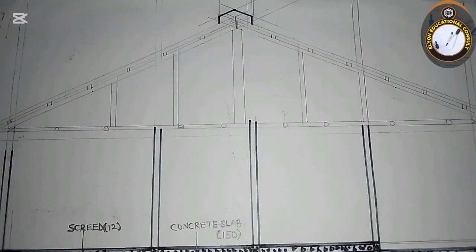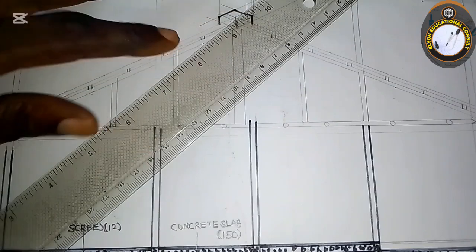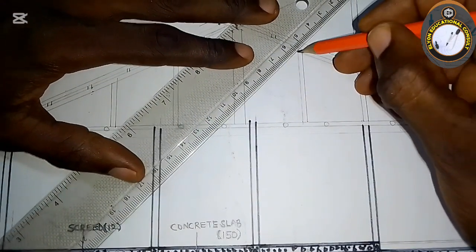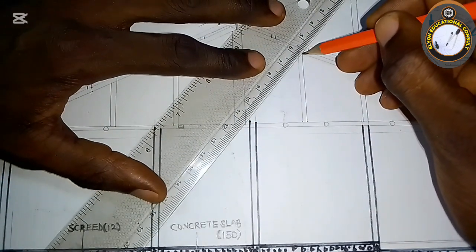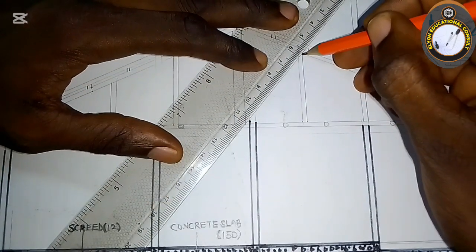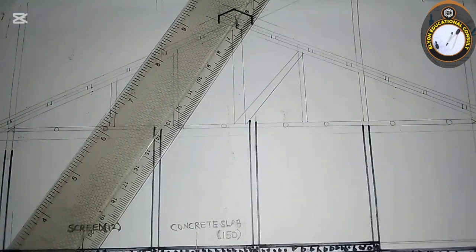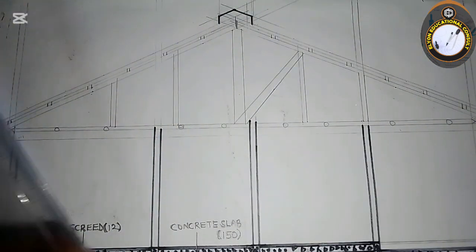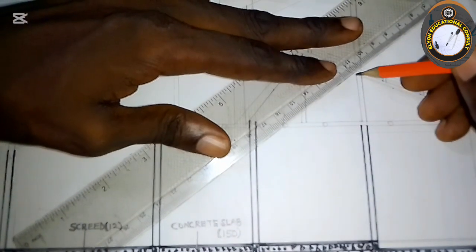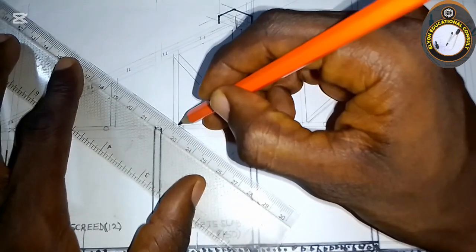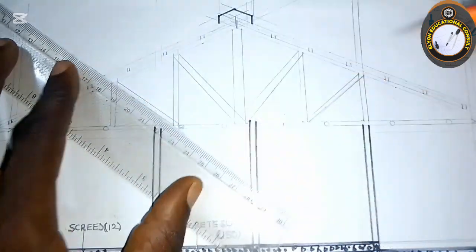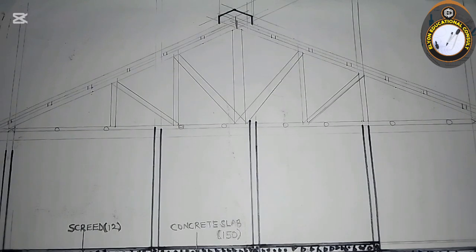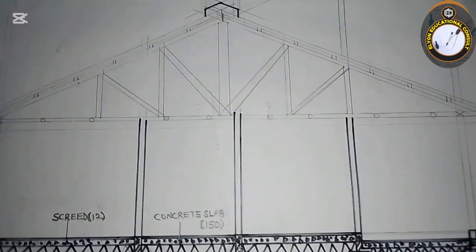I'm going to complete the struts now by drawing from here to this part, then from here to this part this way. Okay, so I will draw for this side as well. So we have this now. So this completes the strut.